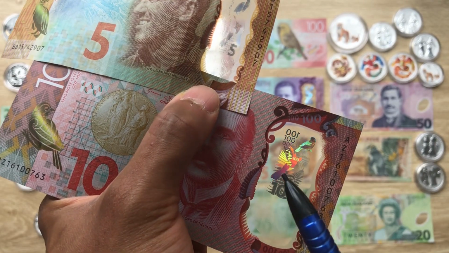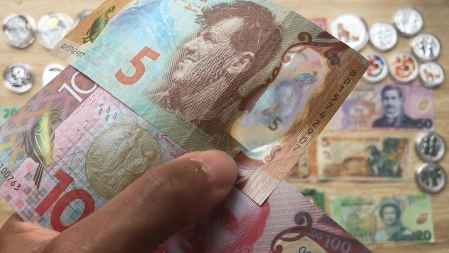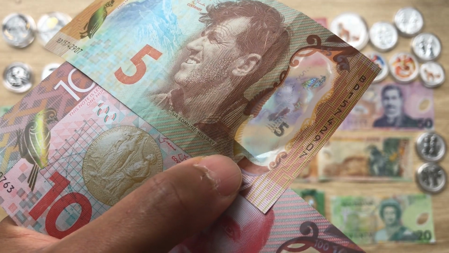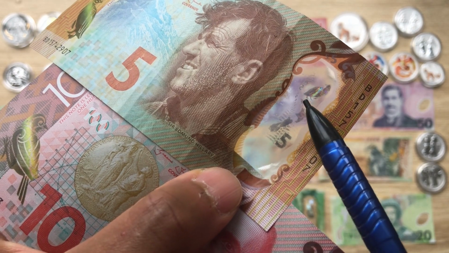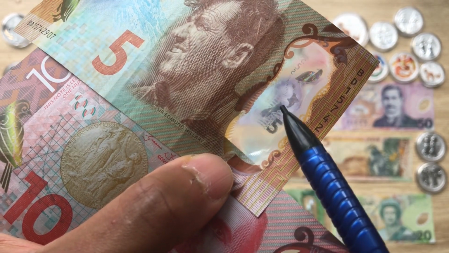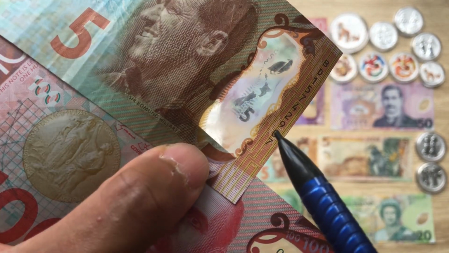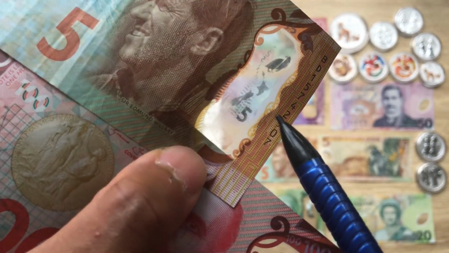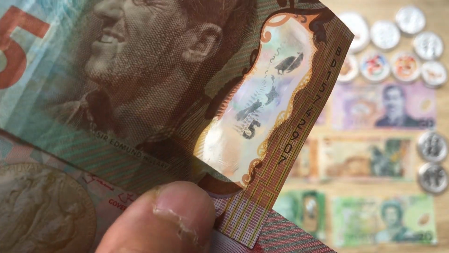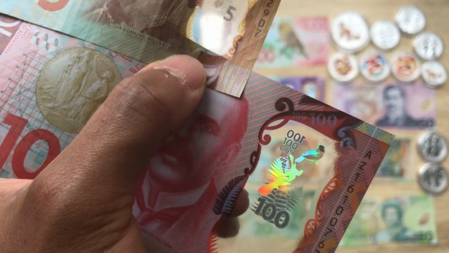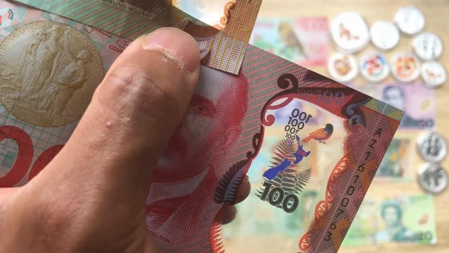Anyways, we have the map of New Zealand here, which changes color as well, similar to the 5 New Zealand dollar note. And there's something called a number reversal. Inside the map, this is the South Island, this is the North Island, they have put a 5 there, and I believe the 5 does reverse. I don't know if you guys can see it, but it does reverse as you tilt it. Let me give you an example on the $100 New Zealand note.